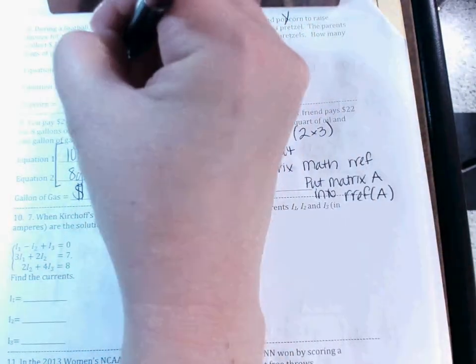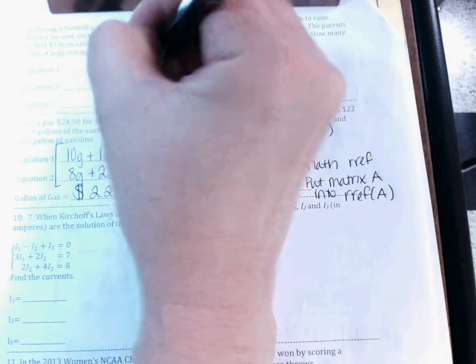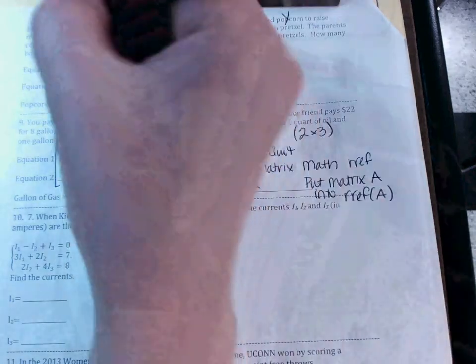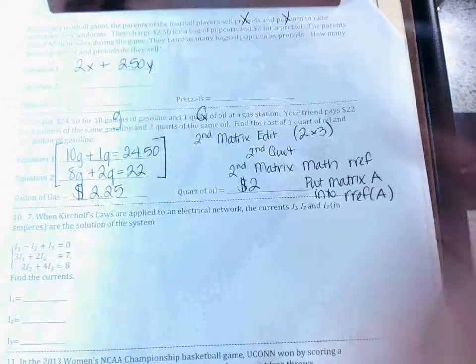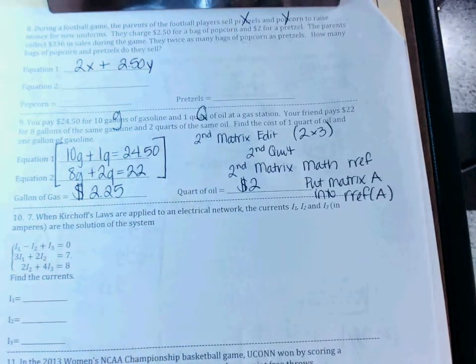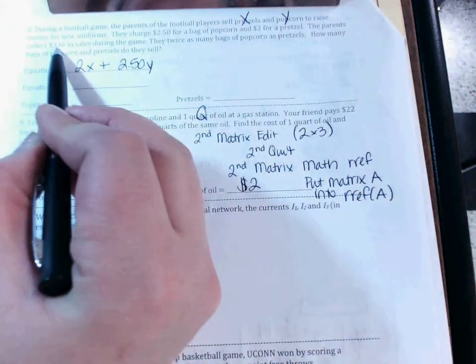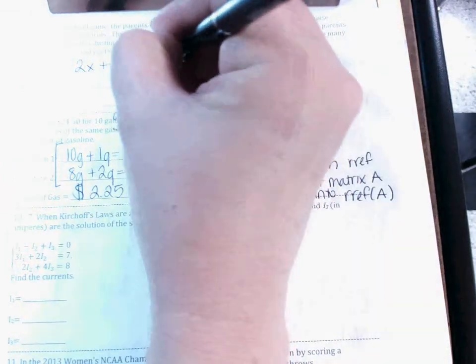So that's going to be 2.50Y. And then it says $2 for a pretzel, so 2X. Notice they gave them to you kind of out of order on that one. Okay, and then it says that they collected $336.